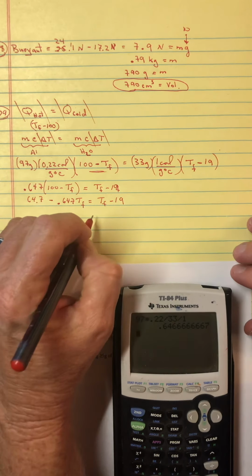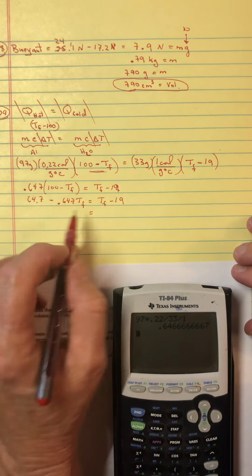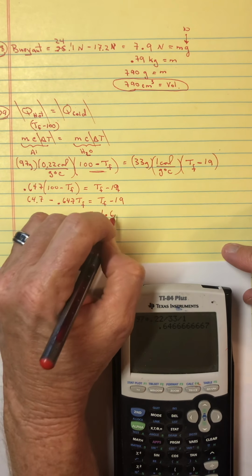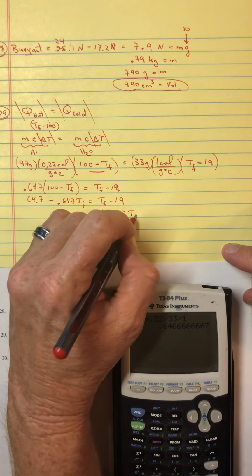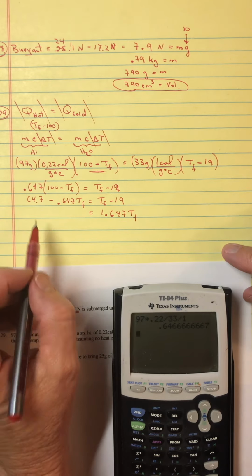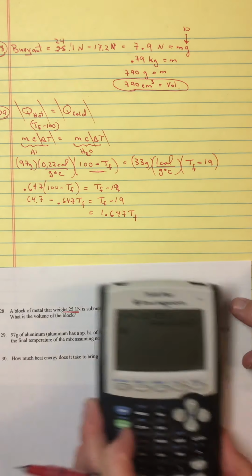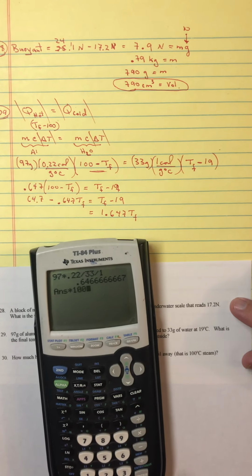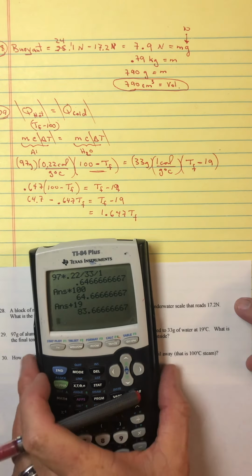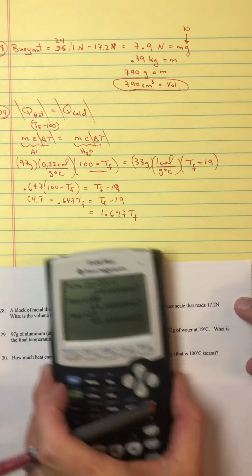And then you can kind of see that if I put the final temperature together, this would be a 1, and when you bring it over, it becomes plus 0.647 final temperature. And then this 64.7, adding 19 to it, makes an 83.7.